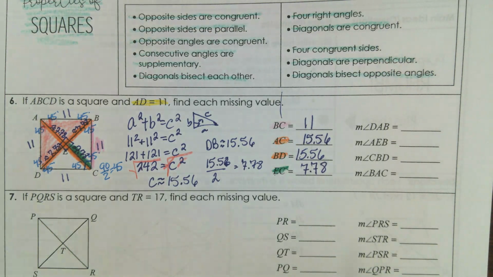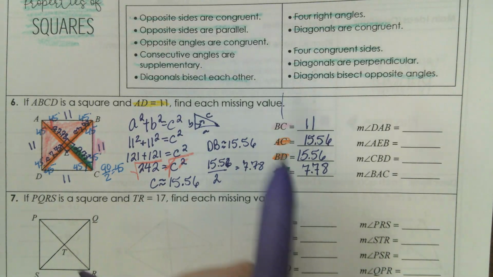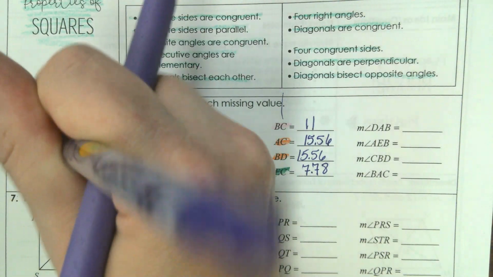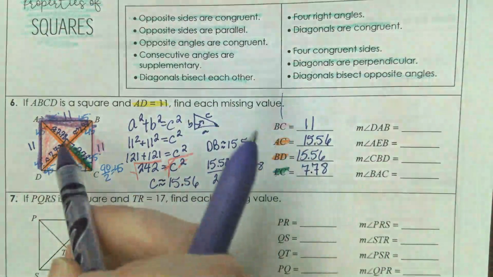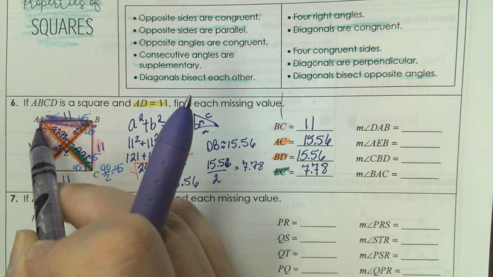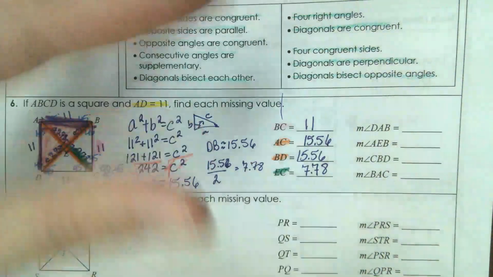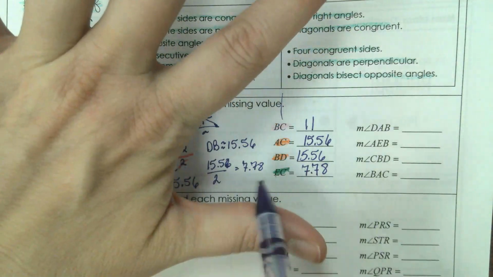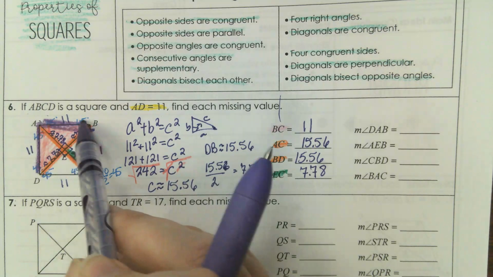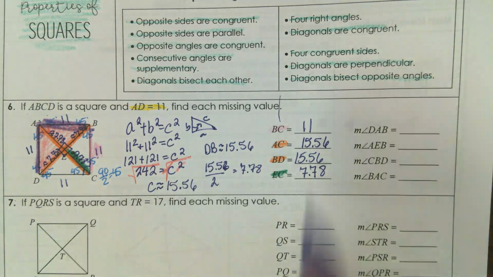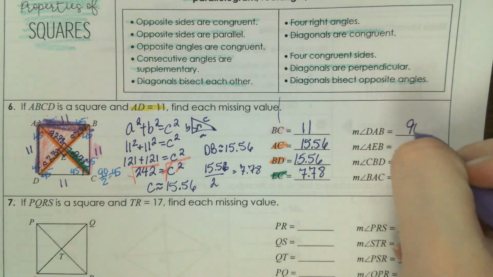Measure of angle DAB. So I'm going to go D up to A over to B, so that's including both of these. I always think of it like the mouth of the angle, like what's inside the mouth. D up to A over to B, that's both of those, which is 90 degrees.